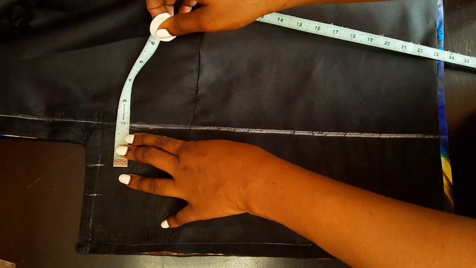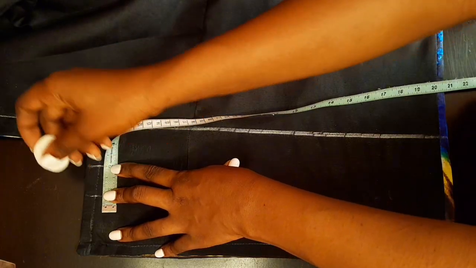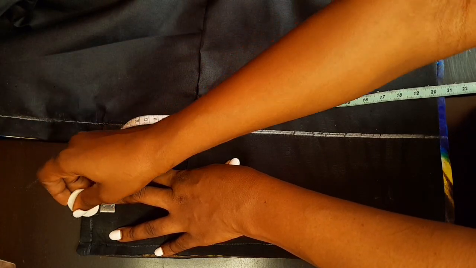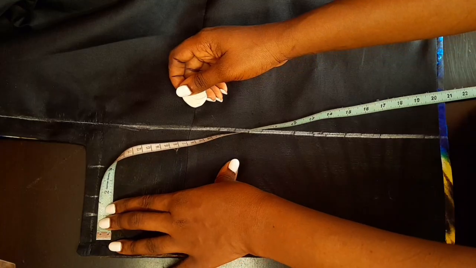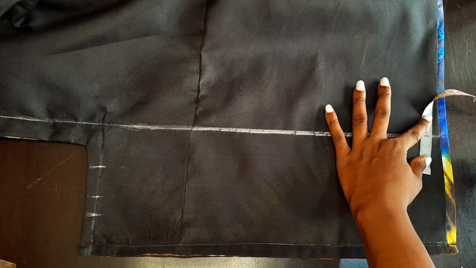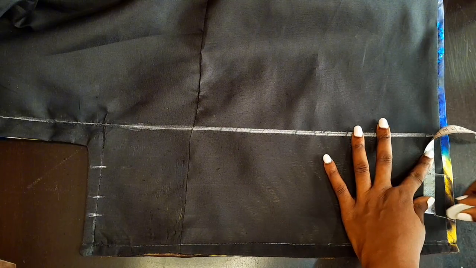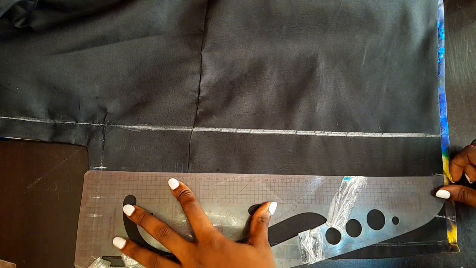So I have decided to mark 2 inches here, then 2 inches, then the remaining 1.5 will be the first one here. I'll come right here as well, mark 2 inches, another 2 inches, that makes 4 inches. The remaining 1.5 will be at the front.